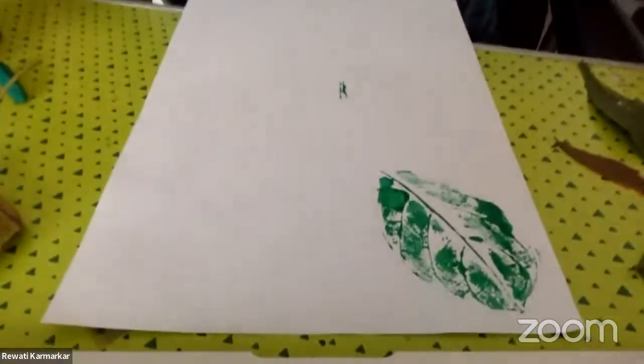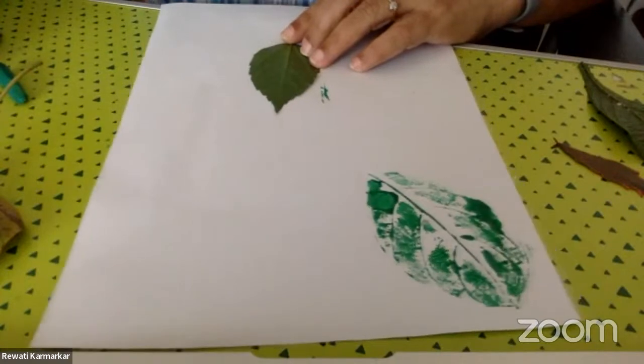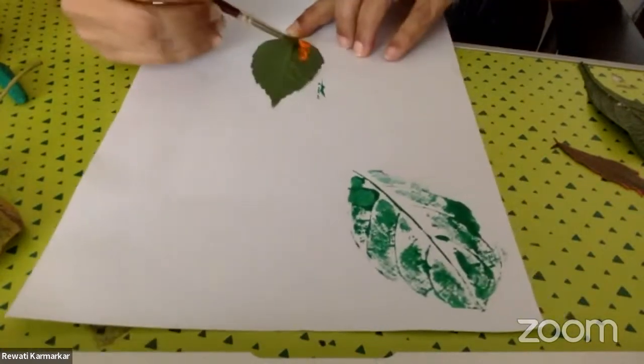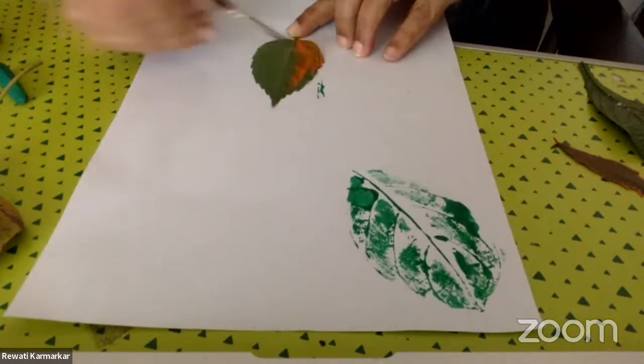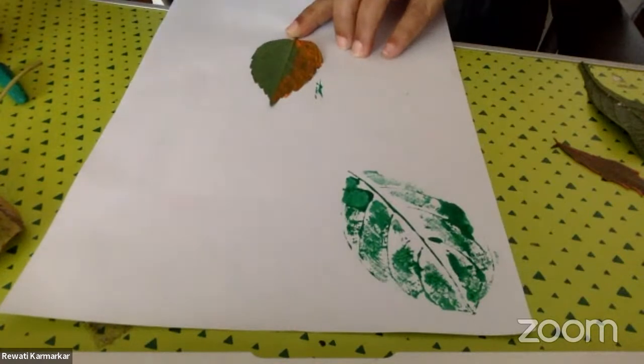And don't be restricted by colors. You could also maybe use orange. Let's use this leaf. Yeah, let's use orange for this leaf. So you could make multicolors of leaves and make your imprints.